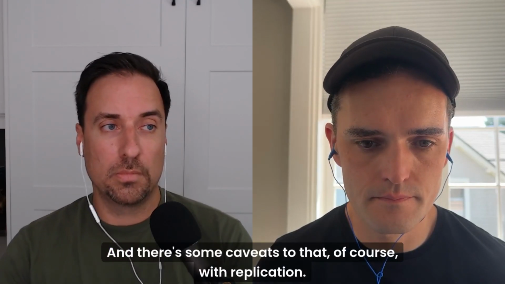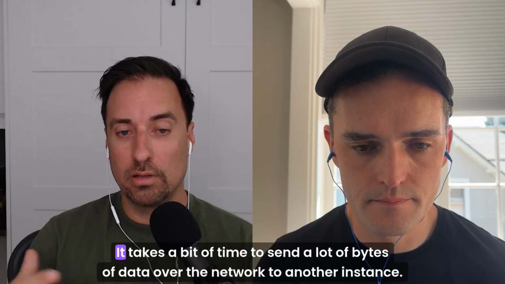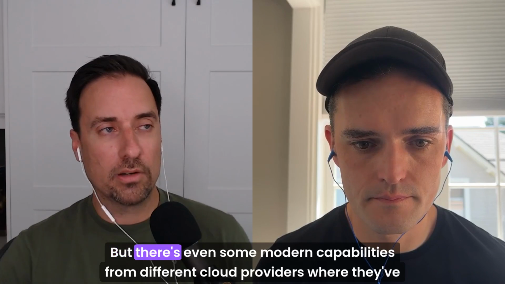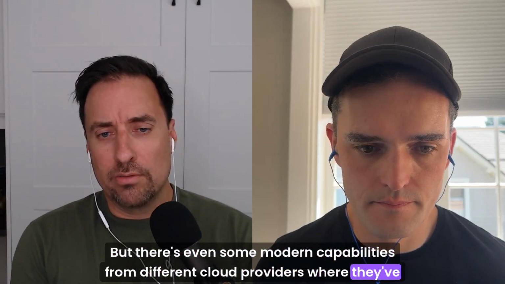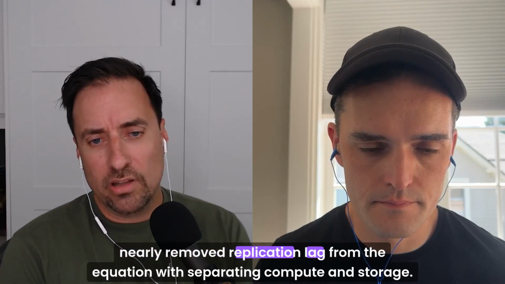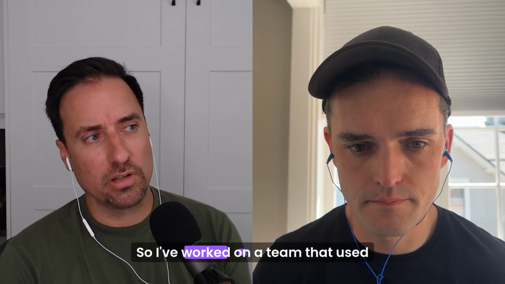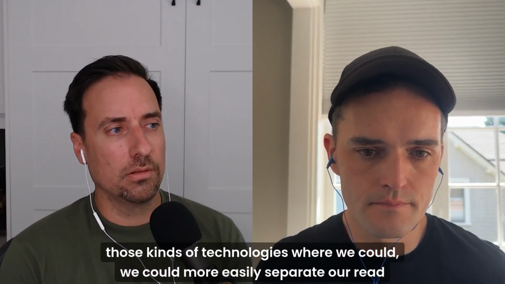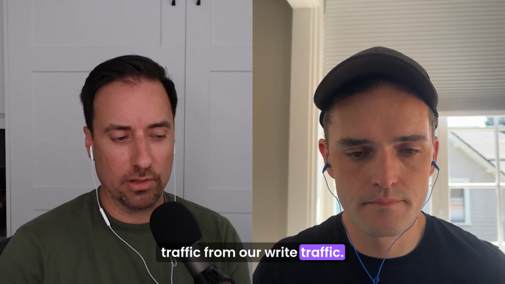And there's some caveats to that, of course, with replication. It takes a bit of time to send a lot of bytes of data over the network to another instance. But there's even some modern capabilities from different cloud providers where they've nearly removed replication lag from the equation with separating compute and storage. So I've worked on a team that used those kinds of technologies where we could more easily separate our read traffic from our write traffic.